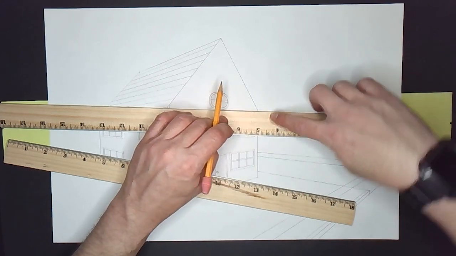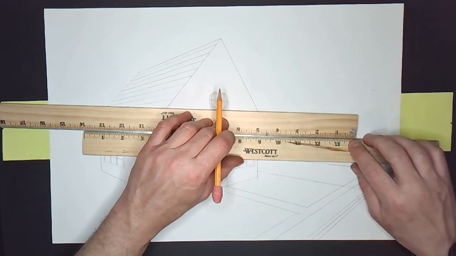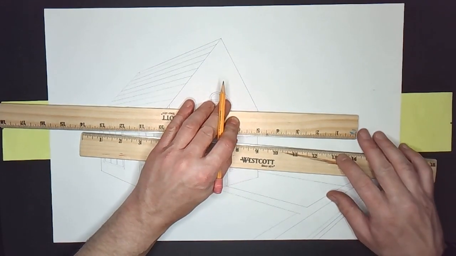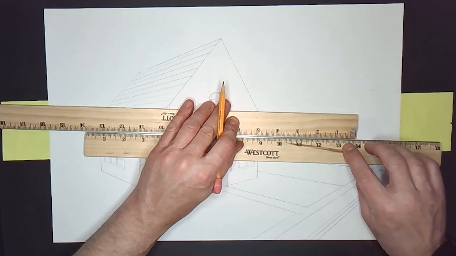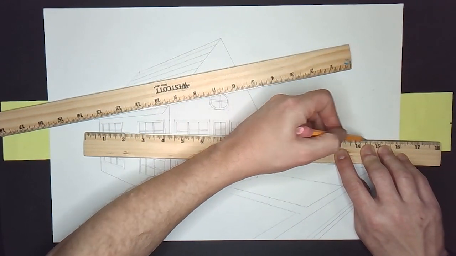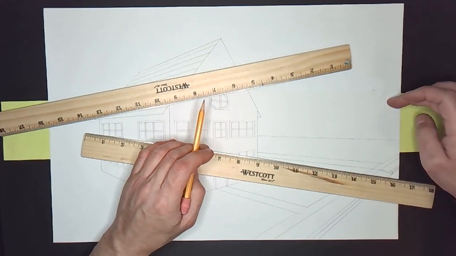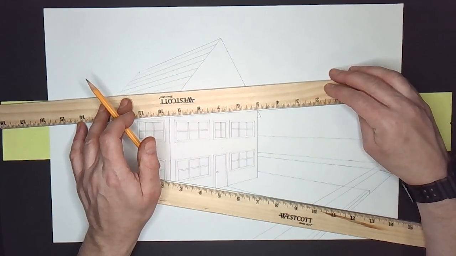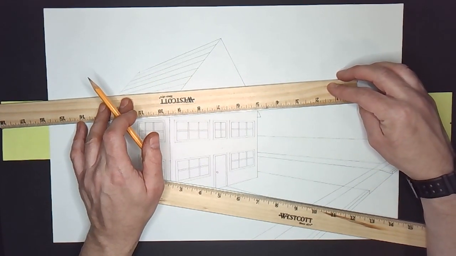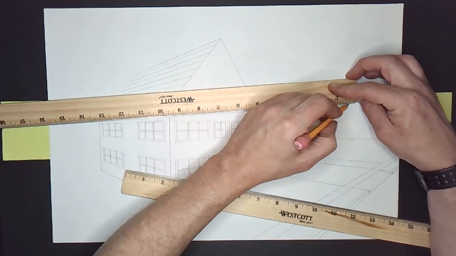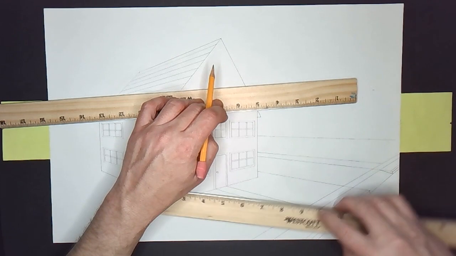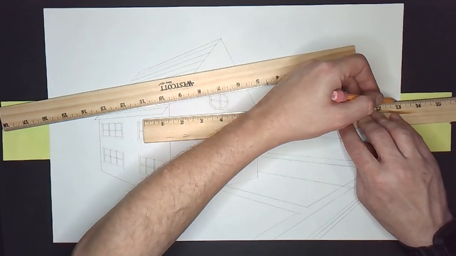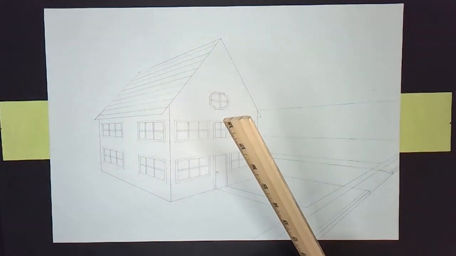And again, since I've run out of ruler, I can slide my other one up to it. Align them with each other, and then continue drawing that line. And then one more representing where the top of the foliage will be. So all three of these lines for the tree are going towards my vanishing point. All right, so the next step is to start drawing those trees.